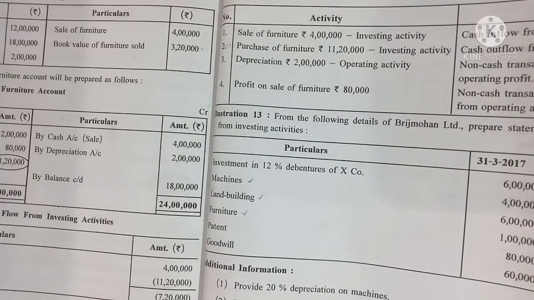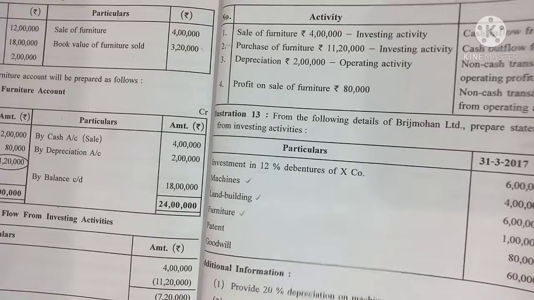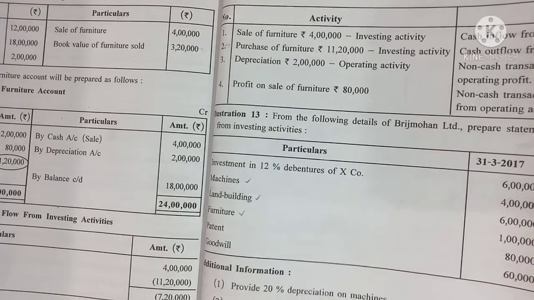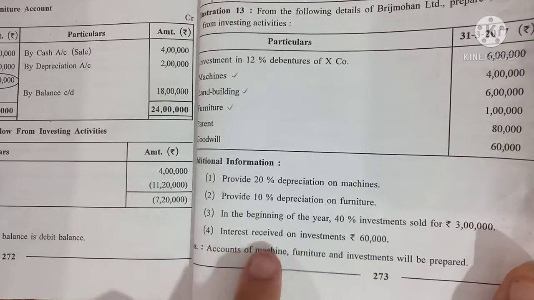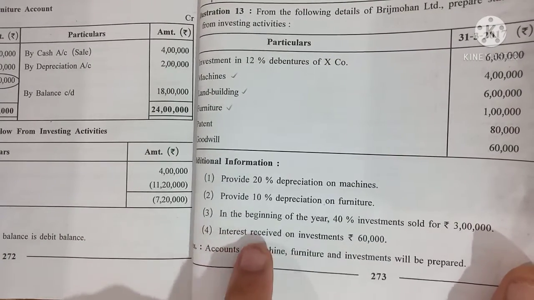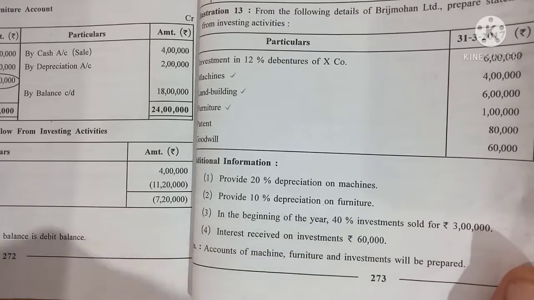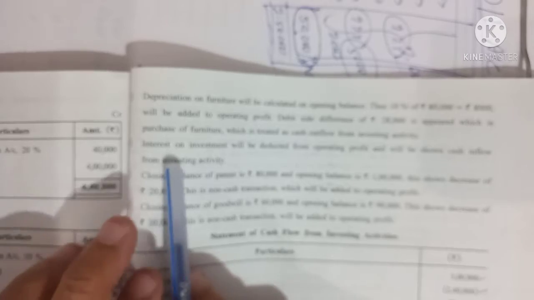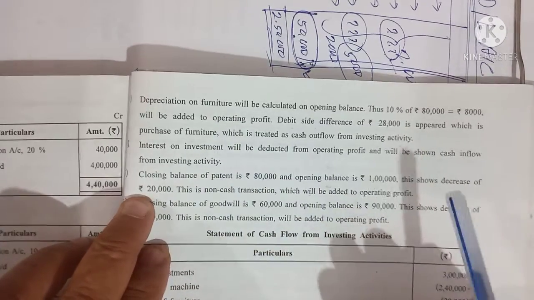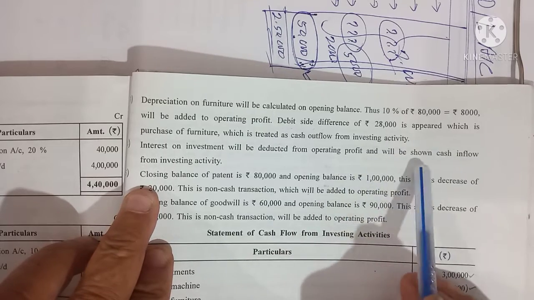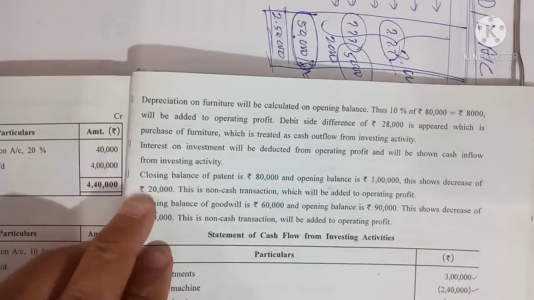Interest received on investment, already you wrote in the profit and loss account, credit side. Further it is telling the interest received will be deducted from operating profit. क्यों वहाँ ऐड किया था इसलिए डिडक्ट होगा and will be shown in the cash flow from investment activities.